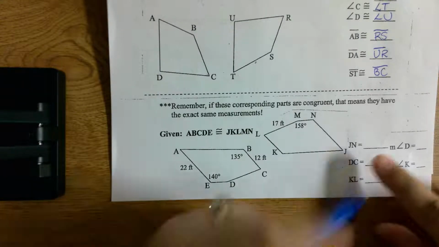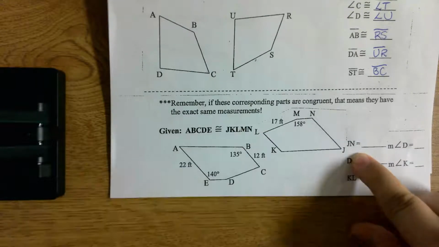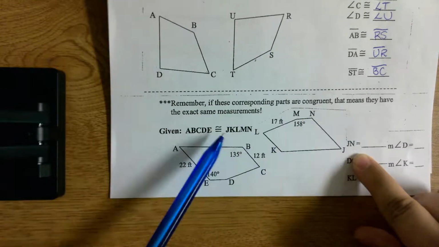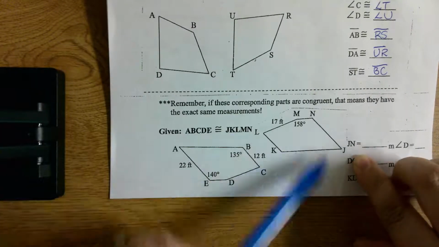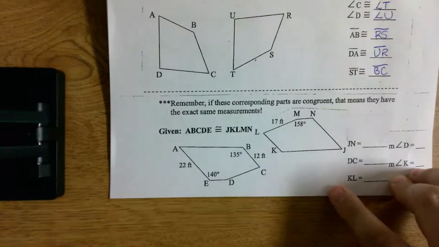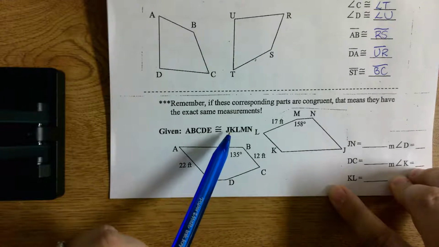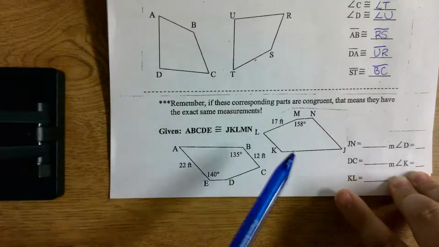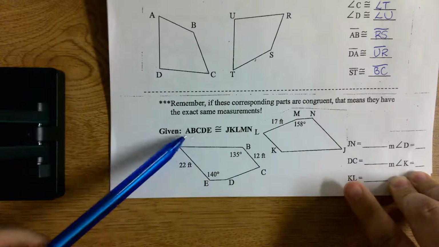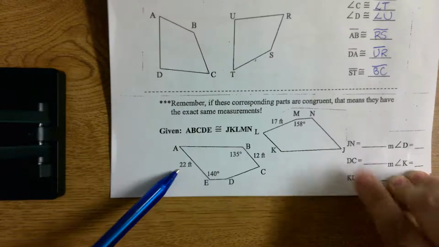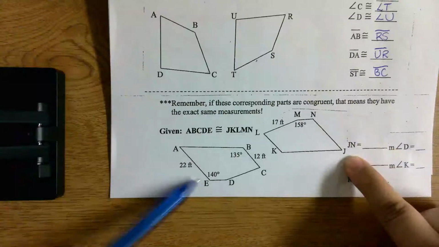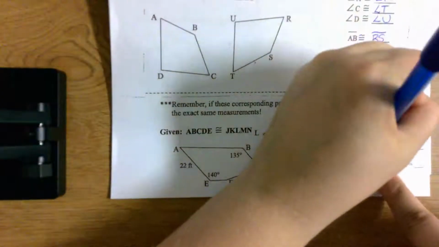So if it's asking us for side JN, I would have said side NJ. We're looking for side EA or AE. So if this side is 22 feet, so is JN.